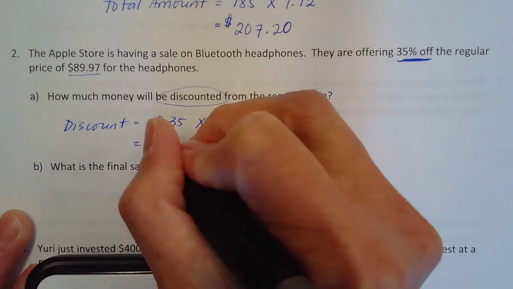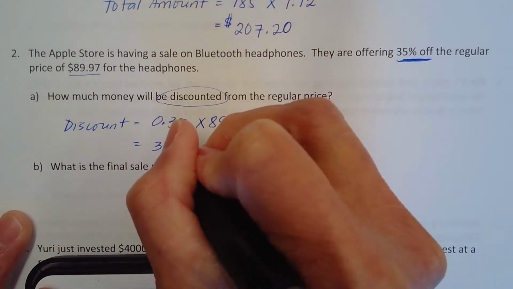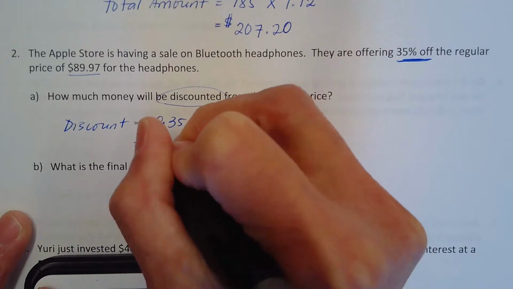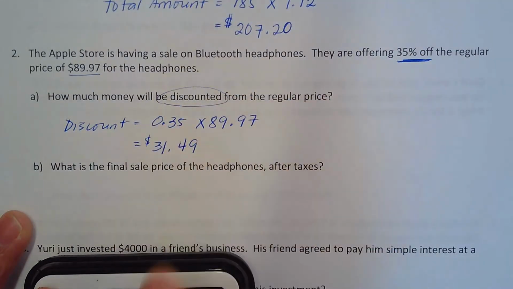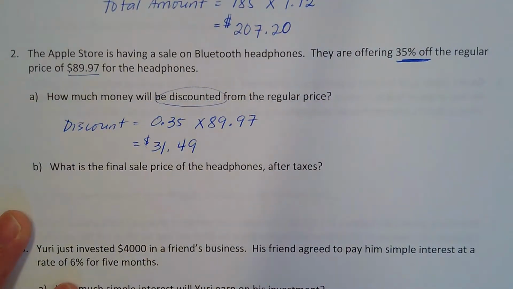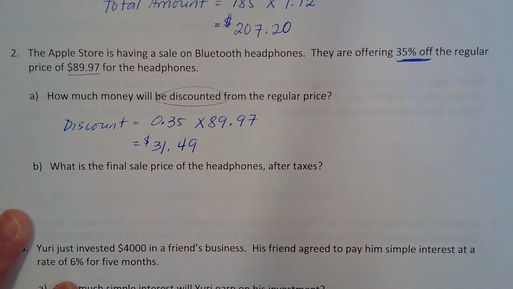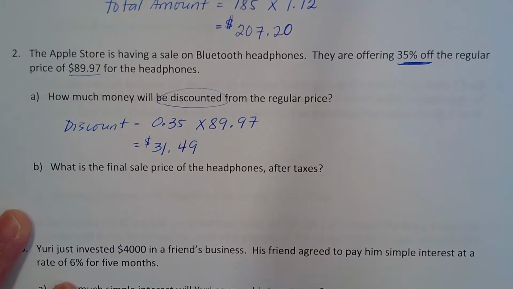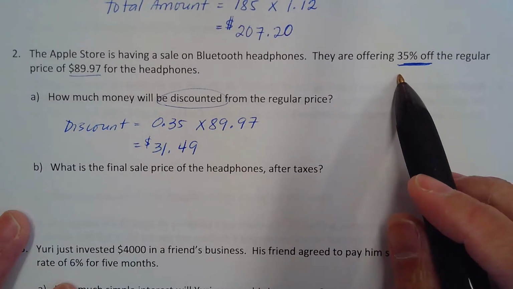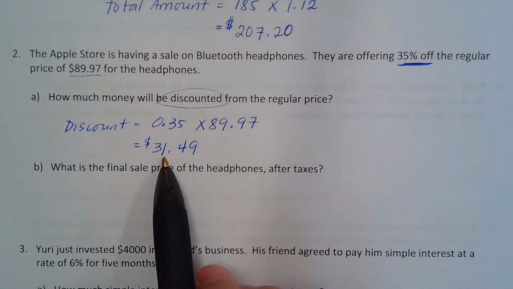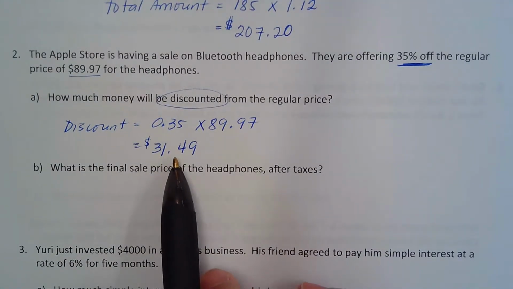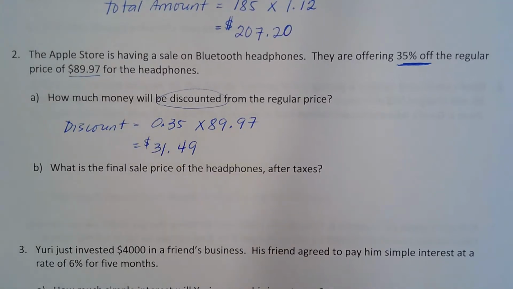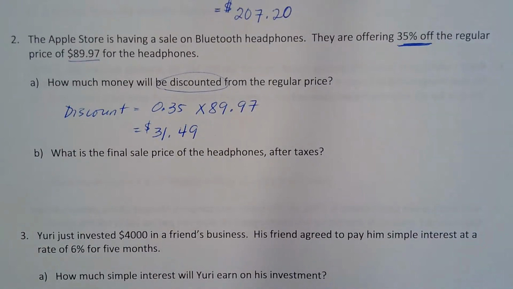You're going to come up with $31.49. This is the discount. This is how much it's going to be off. How much dollars off? 35% is a percent off. $31.49 is the dollars off. Letter B. Is everybody okay with that one?